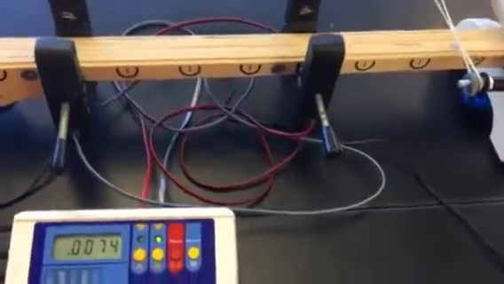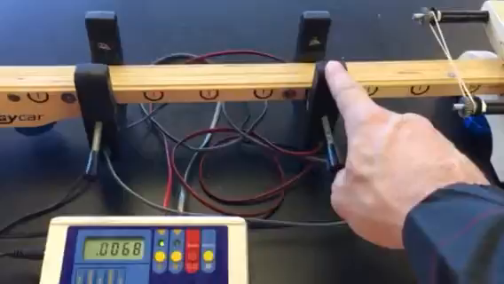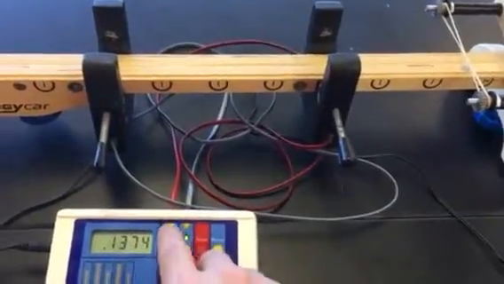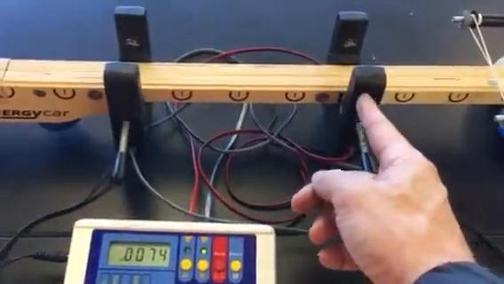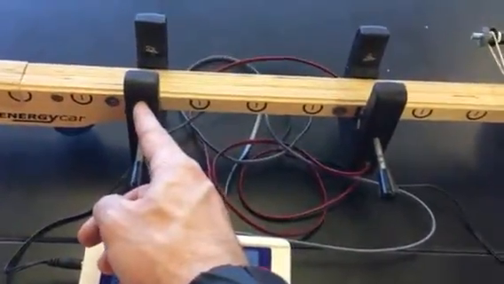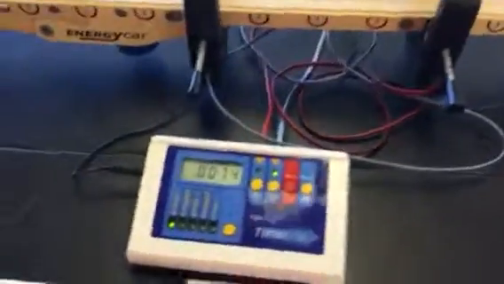So if I see that it takes 0.0068 seconds to travel through photogate A, and it takes 0.0074 seconds to get to B, that must mean that it is slowing down. And if it's slowing down, that means something also.